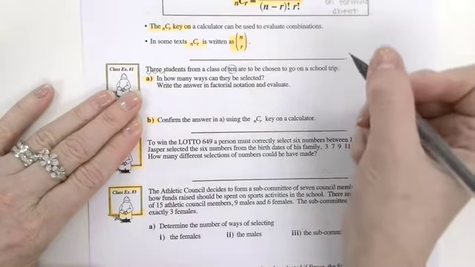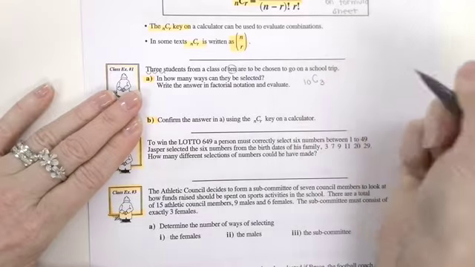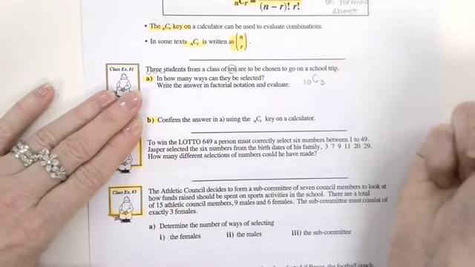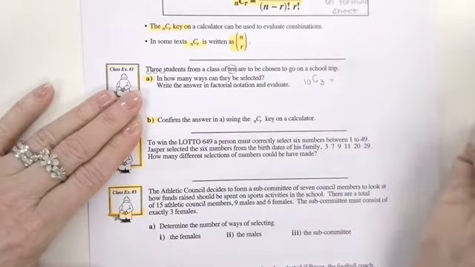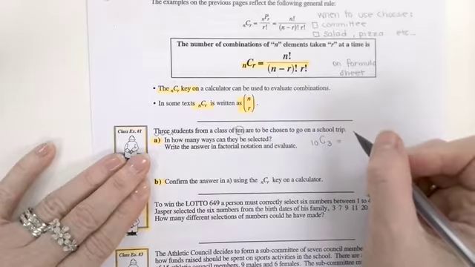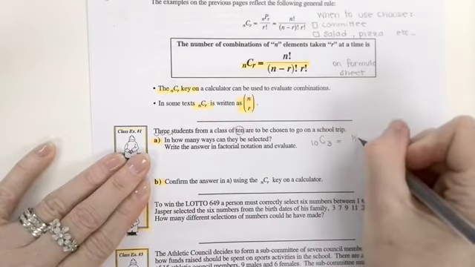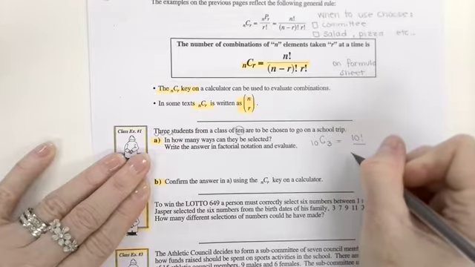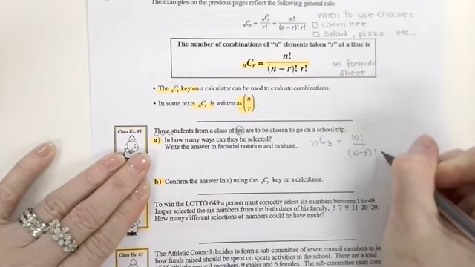So we want 10, choose 3 of them to go on the trip. And let's just put it into the formula part, is what they're saying from up above. So if we look at our formula, and now in it goes. So 10 is in the end spot, 10 factorial over 10 minus 3 in brackets, factorial, and 3 factorial.